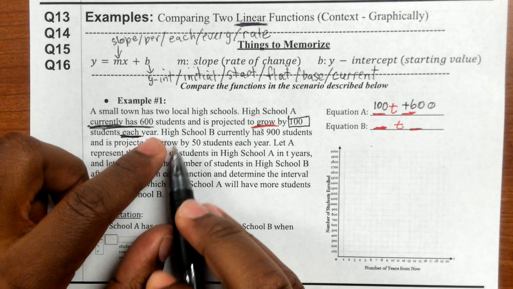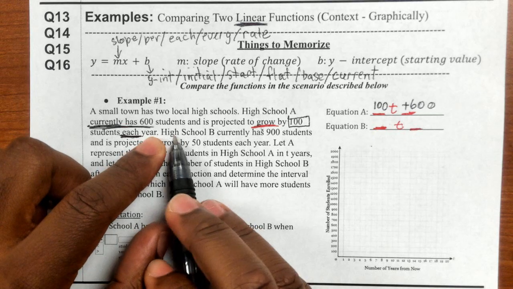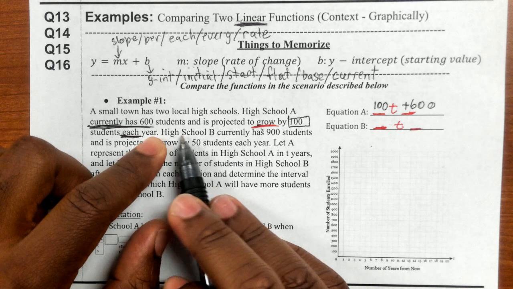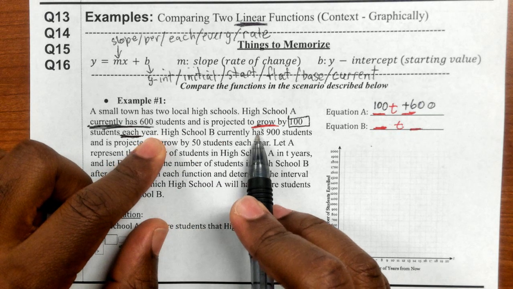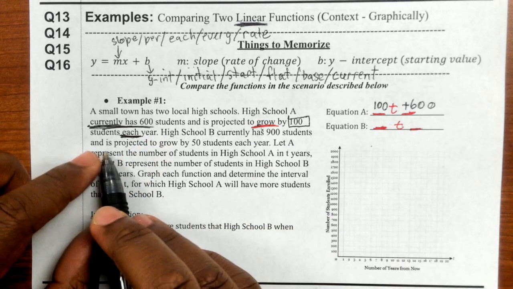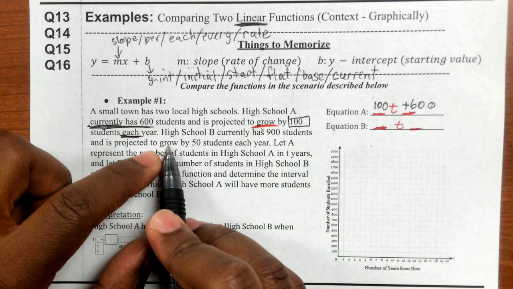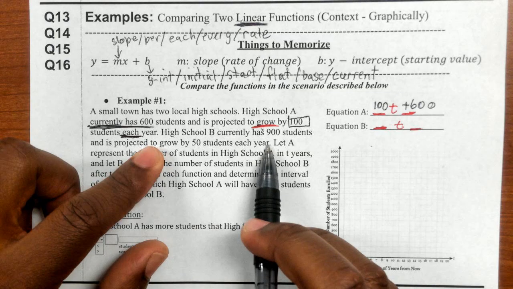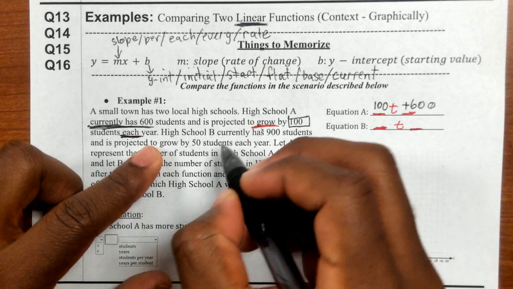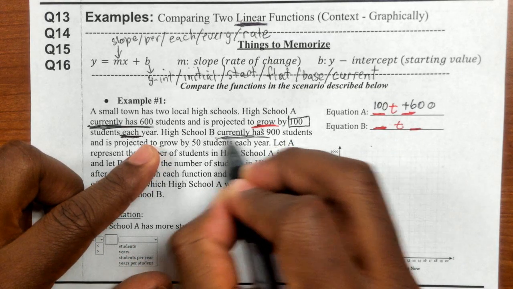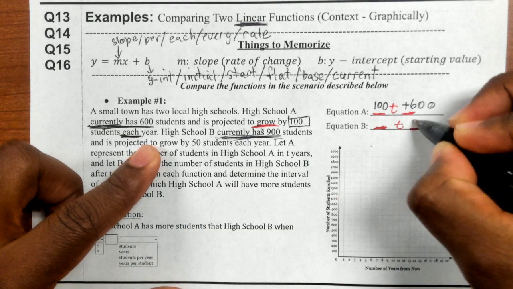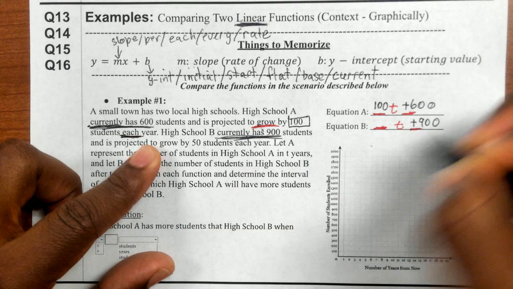So now I'm going to write an equation for High School B. High School B currently has 900 students and is projected to grow by 50 students each year. To represent that, the word currently means y-intercept, so it has currently 900 students.